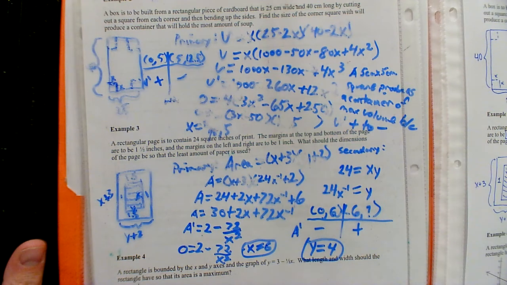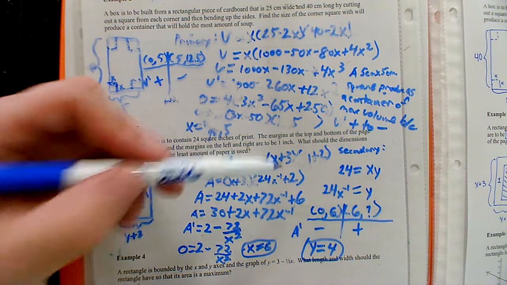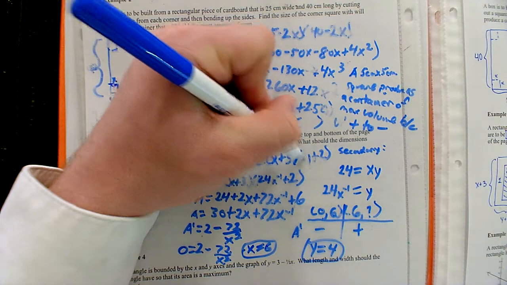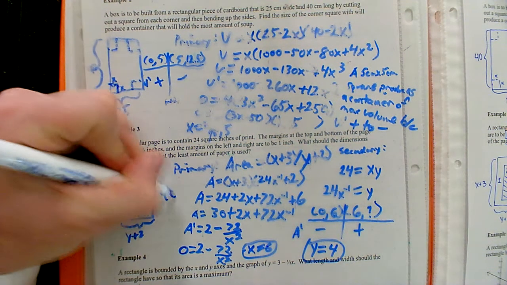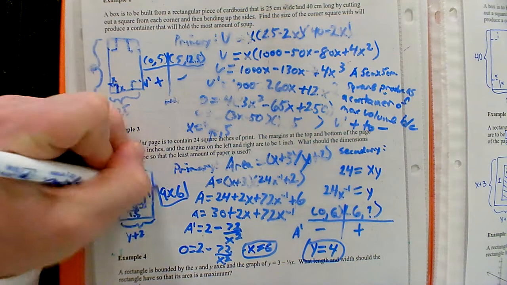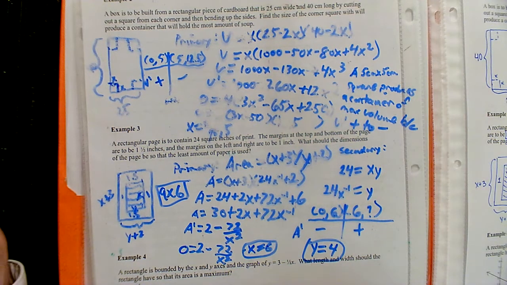Okay, we're almost done. I know the bell's going to ring soon. So last thing we would have to do is plug into our area function, the x plus 3 and the y plus 2. So your dimensions would be, well, you have to add 3 to your x, so 9, and add 2 to your 4. Your dimensions are 9 by 6. Those are your dimensions of your paper.